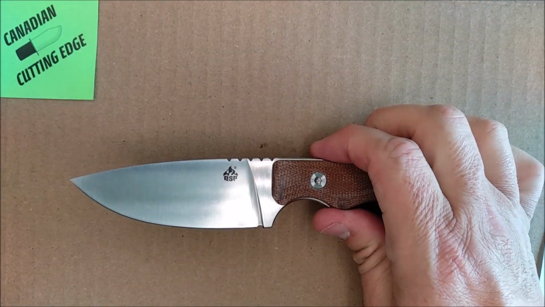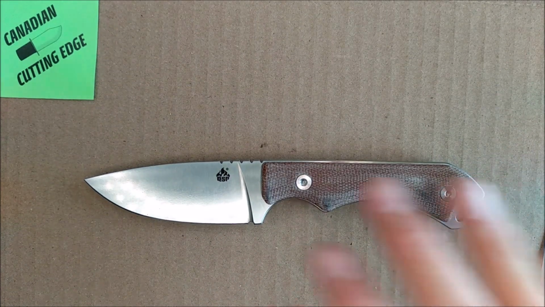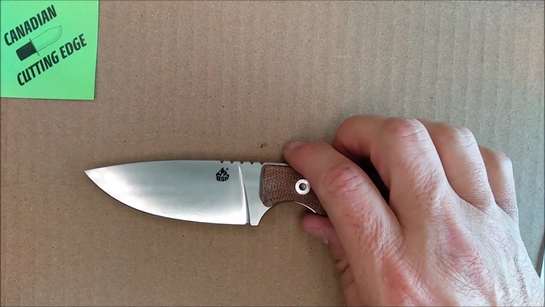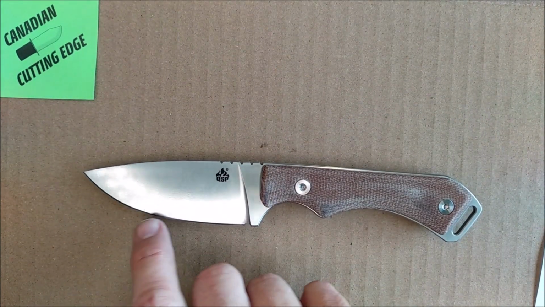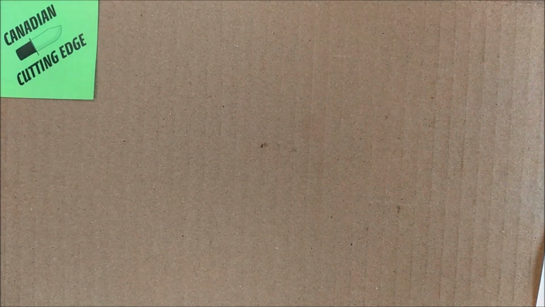It's just a basic good-looking knife. The drop point blade gets the panache from other things on the knife, maybe the handle, maybe some other features, or maybe the bevel or the cutting edge shape, all kinds of things.